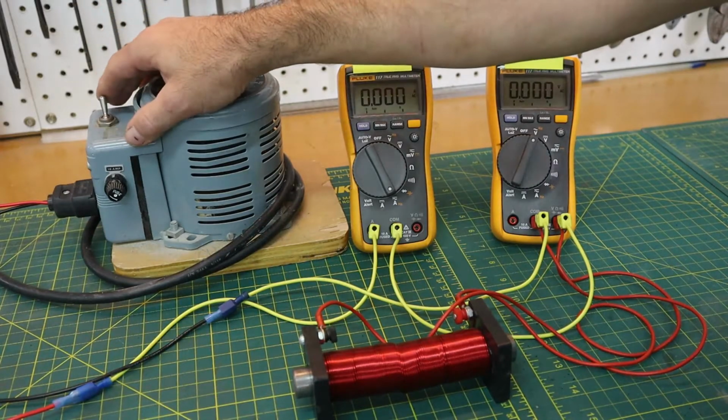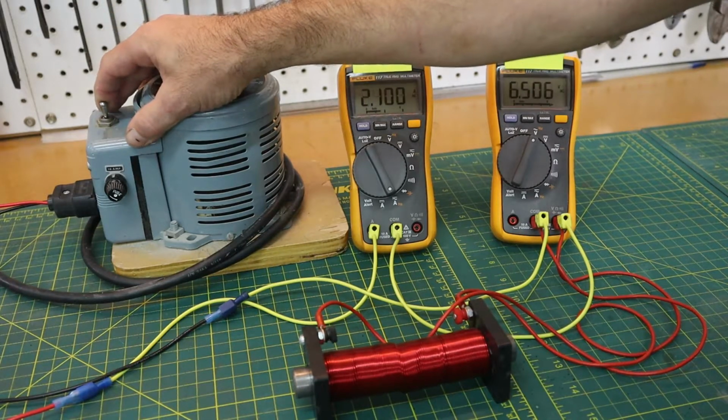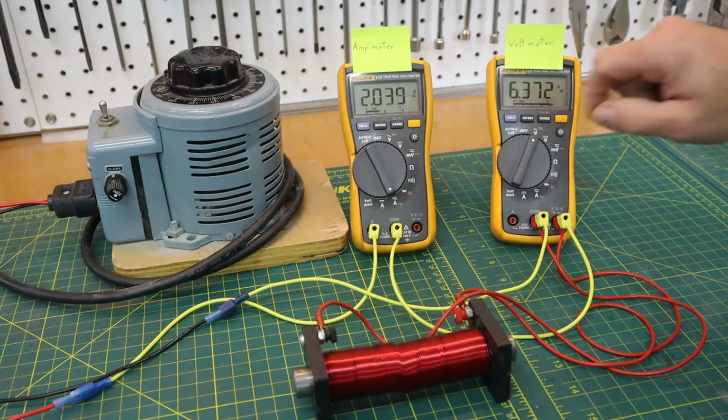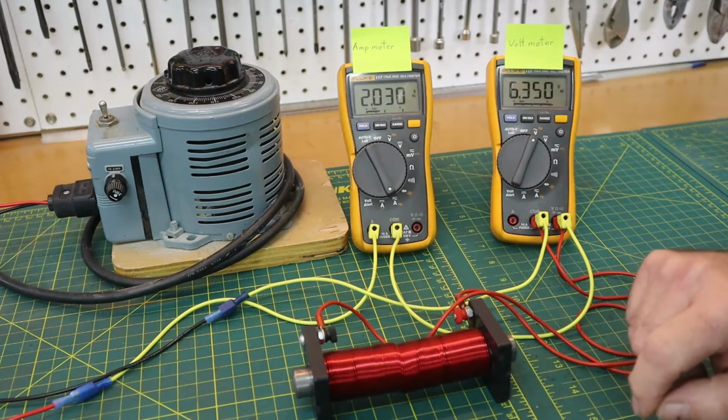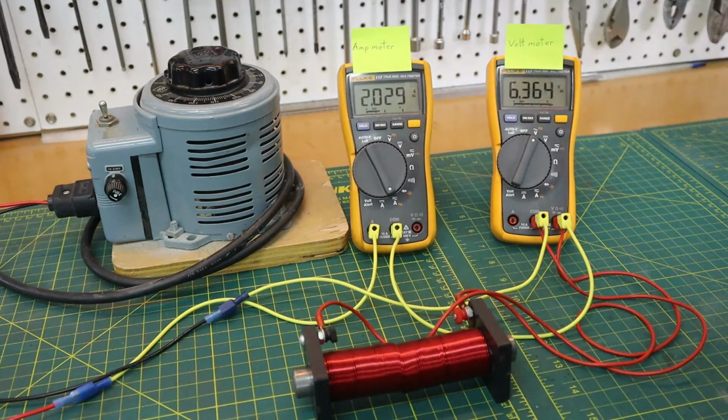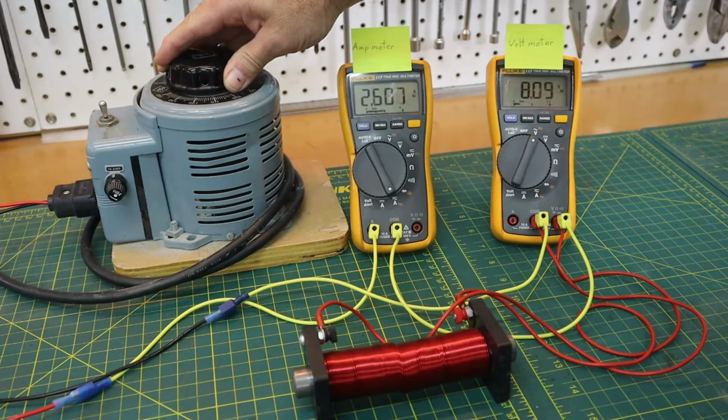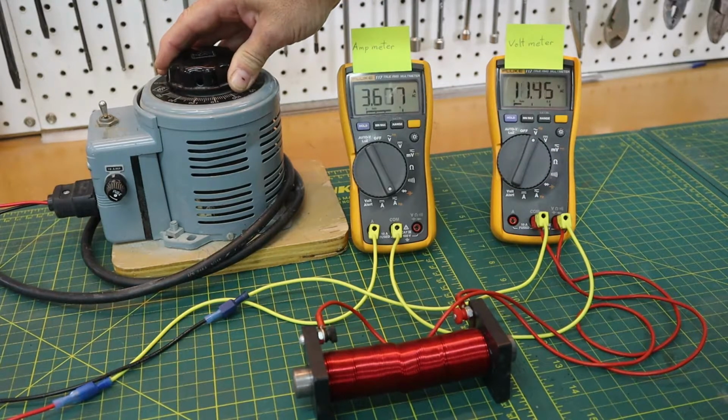So here goes. Let's turn this on. And we can see that we're starting out with 6.3 volts, and this coil is already drawing 2 amps. I need to bring the voltage up, and I'm going to do it slowly. My goal is to bring the voltage up to about 22 volts.